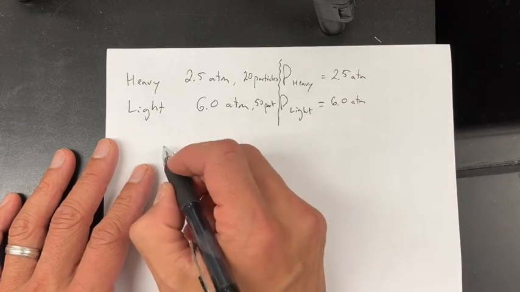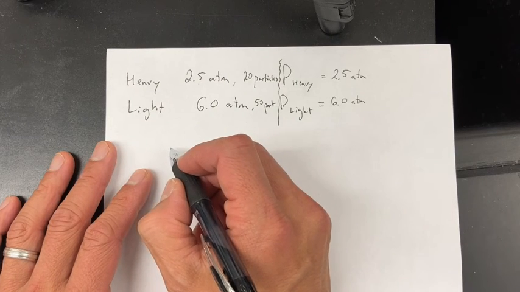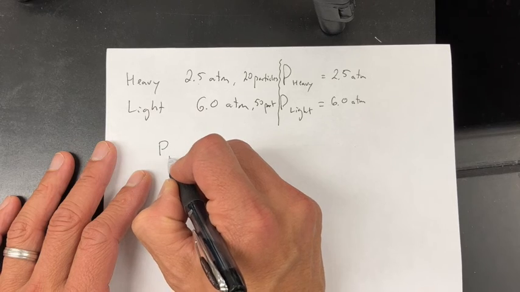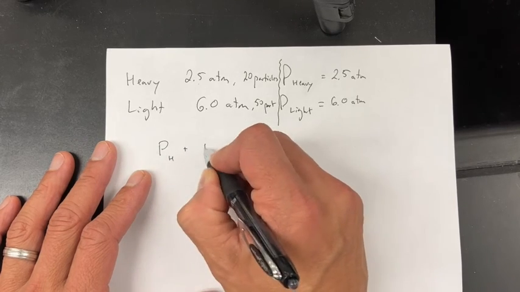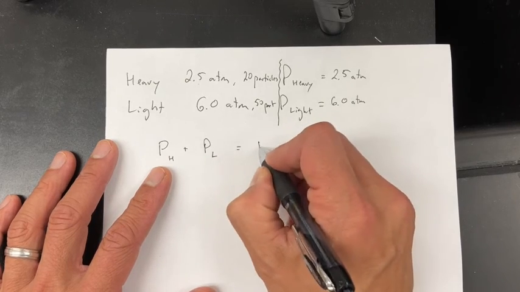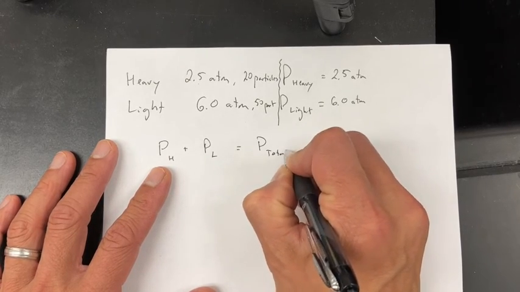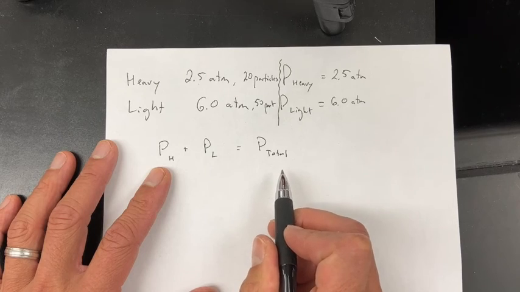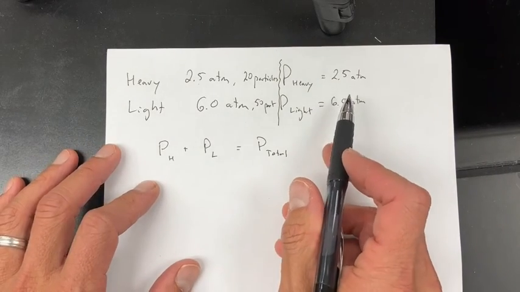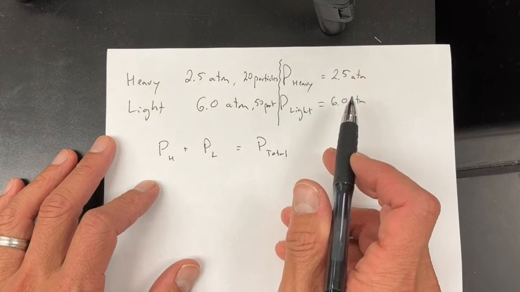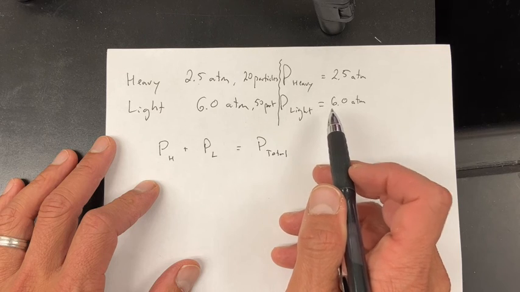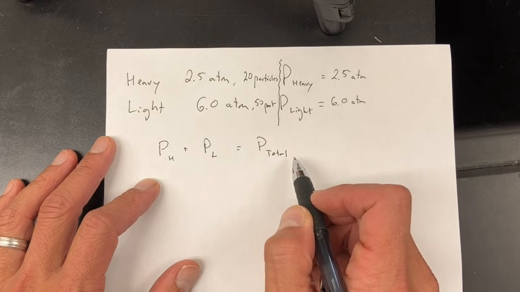So Dalton's law just says that if I add up the partial pressure of the heavy and the partial pressure of the light, that gives me the total pressure inside the container. If I have a bunch of different gases in there, all with different amounts, and I add those up, that gives me the total pressure.